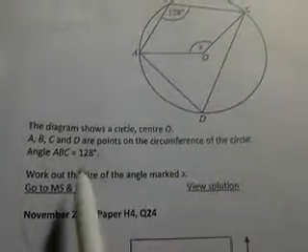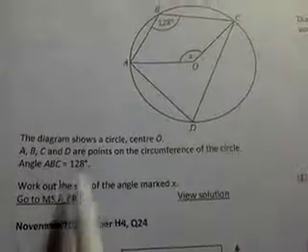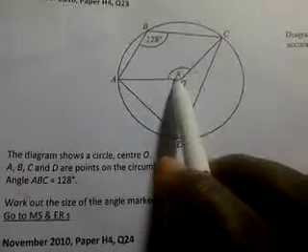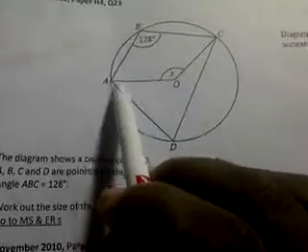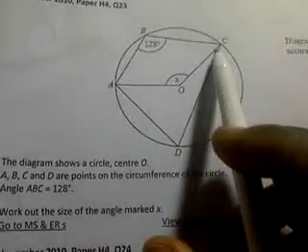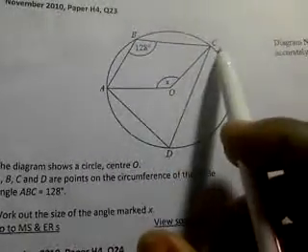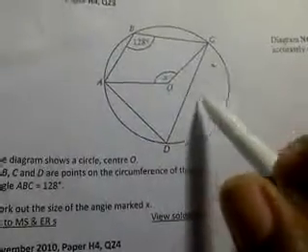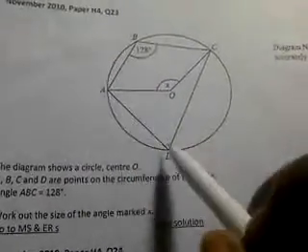Now using that to solve this question, we were asked to find this angle theta. Let's take this arc AC, or ADC.